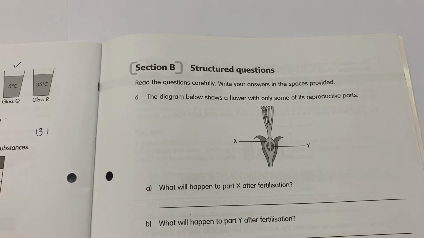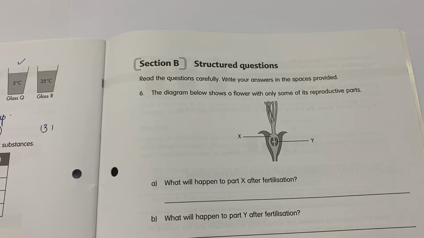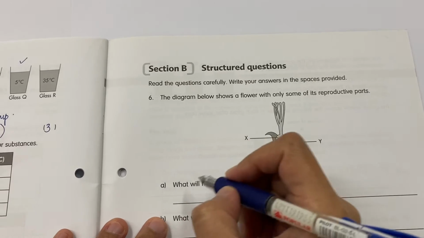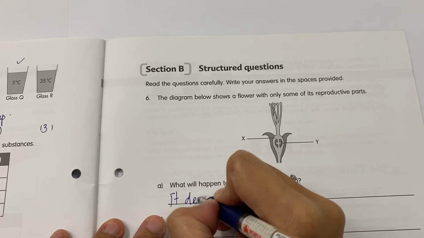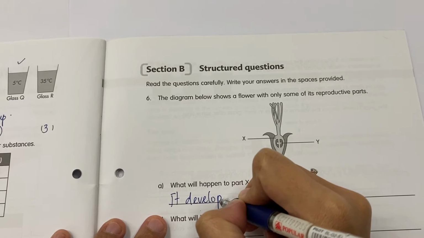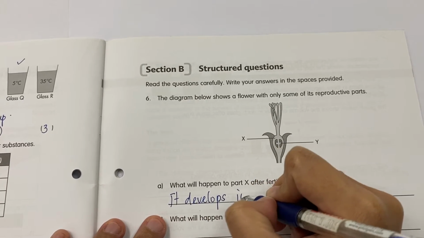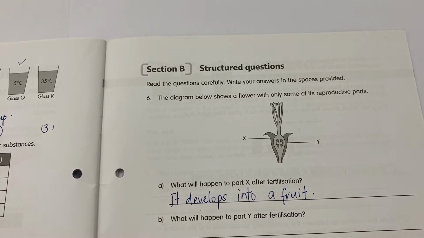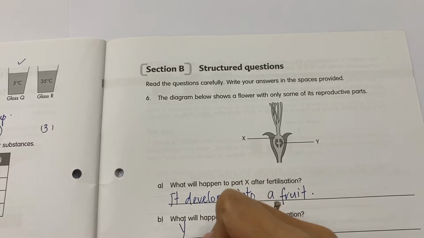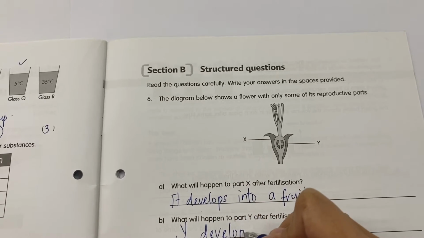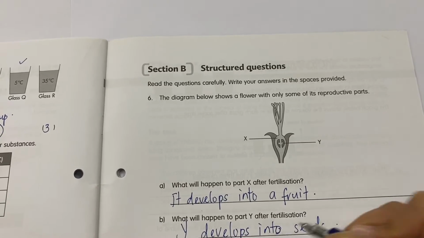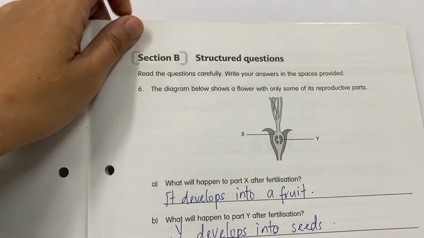Okay, the diagram below shows a flower with only some of its reproductive parts. What will happen to part X? Okay, this part here. After fertilization, then you can say it develops into a fruit. Okay, what will happen to part Y? Y develops into seeds. Okay, so one is fruit and the other one is seed.